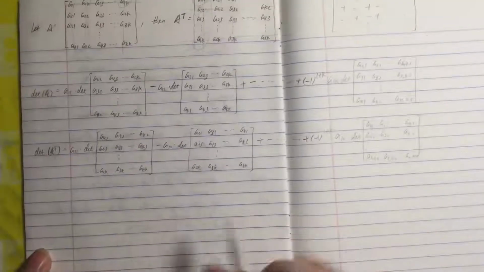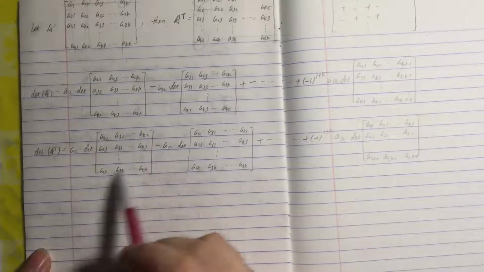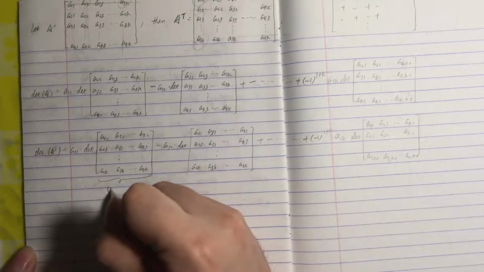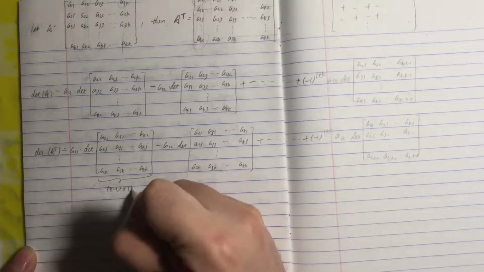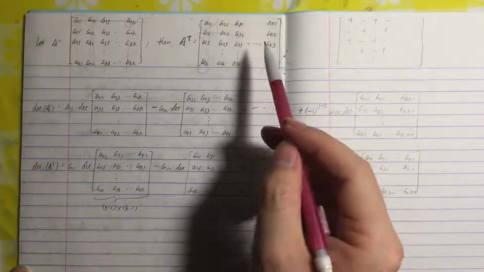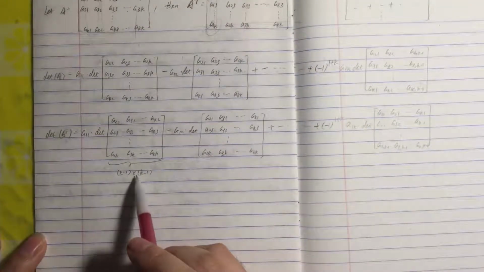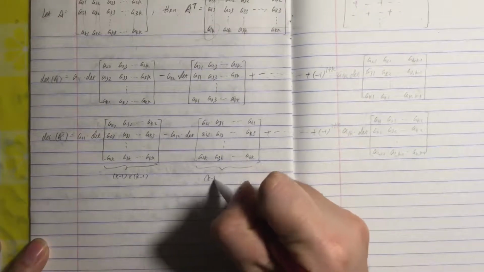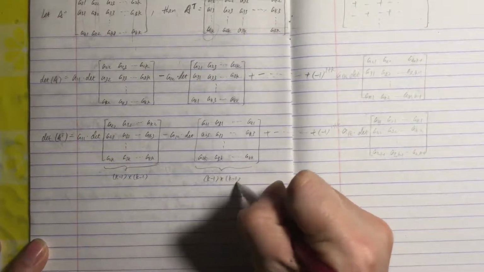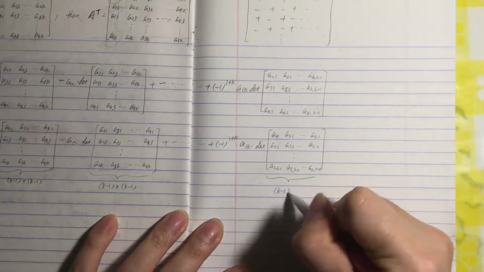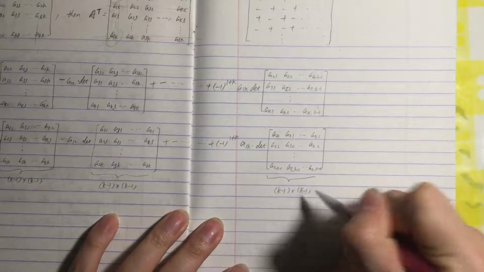Now, this is a K minus 1 by K minus 1 matrix, because originally A transpose is a K by K matrix. If I remove one row and one column, this is a K minus 1 by K minus 1 matrix. Same thing for the others, they are also K minus 1 by K minus 1 matrices.